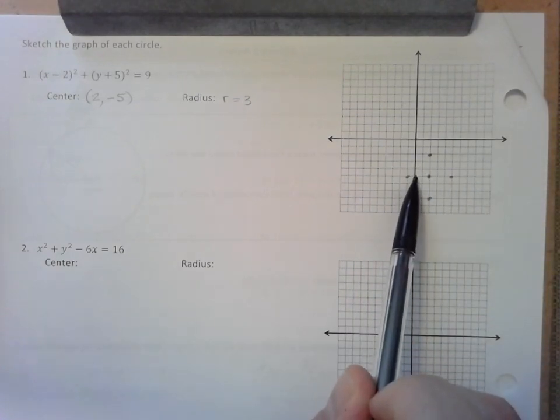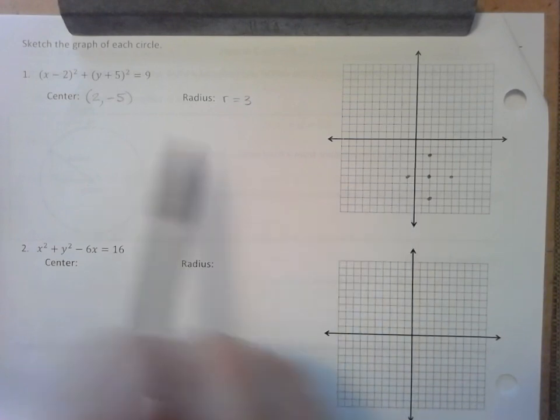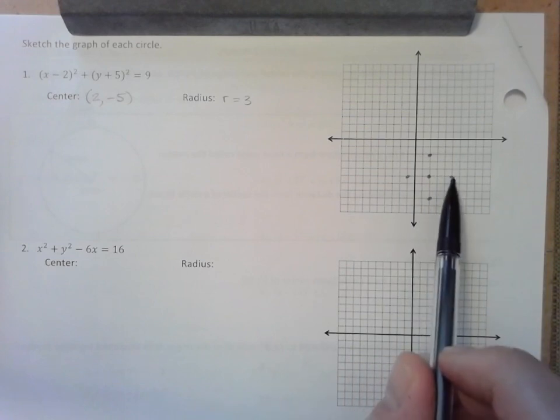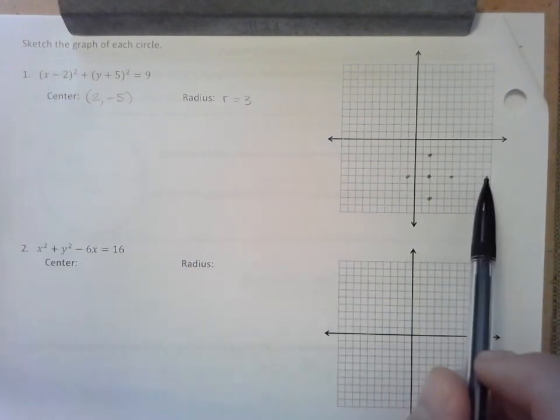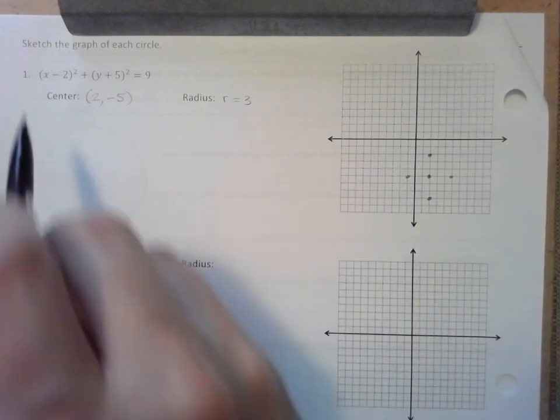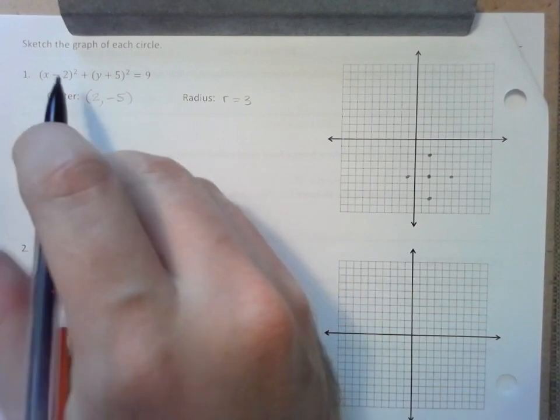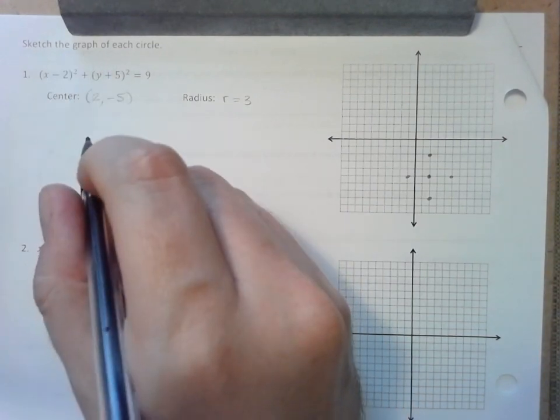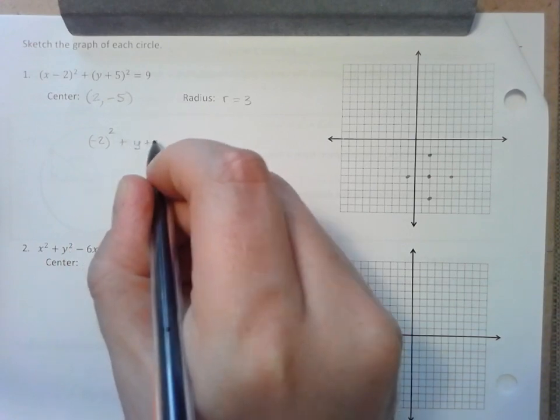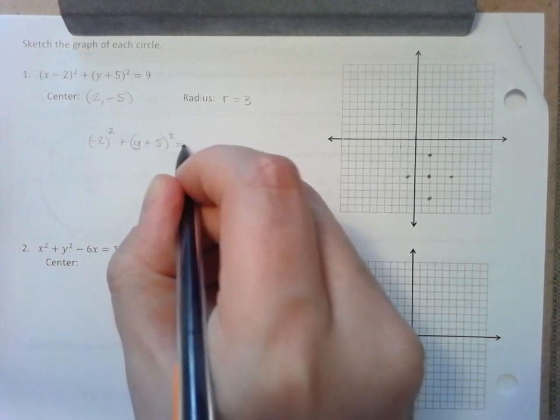The simplest x-coordinate for me to plug into this formula. Now I don't want to plug in anything that's beyond -1 or beyond positive 5, because then it will be outside the circle. We'll get an answer that's not defined. Maybe it's 0. What would happen if we plug in 0? 0 take away 2 is -2. -2 squared plus the quantity y plus 5 squared equals 9.